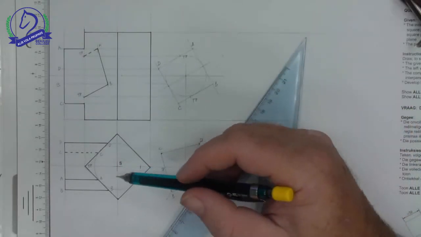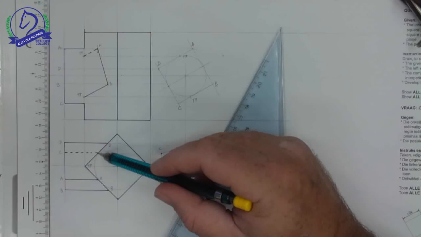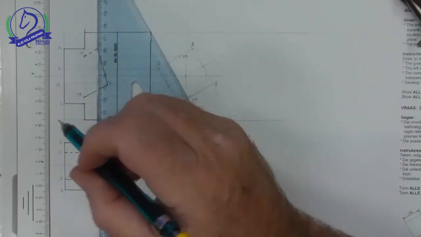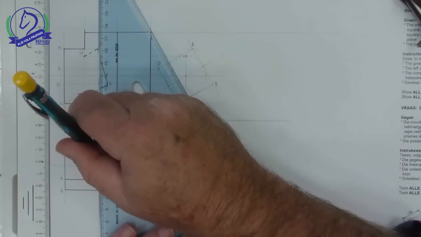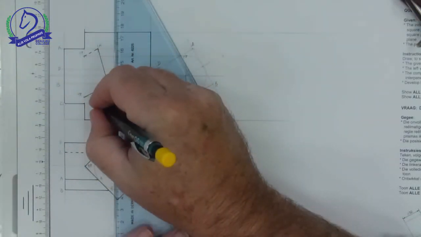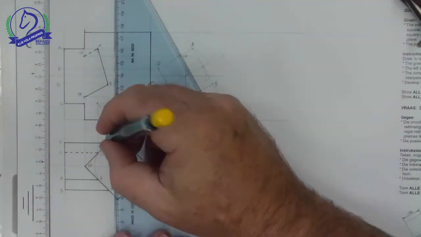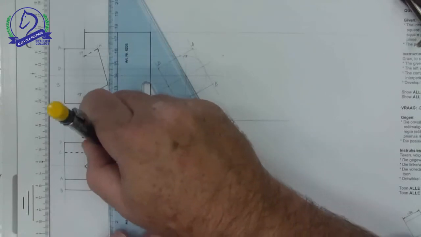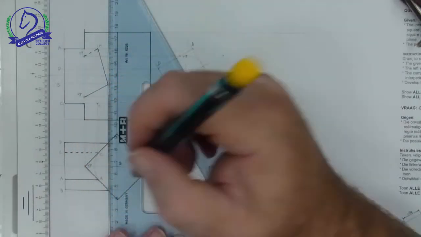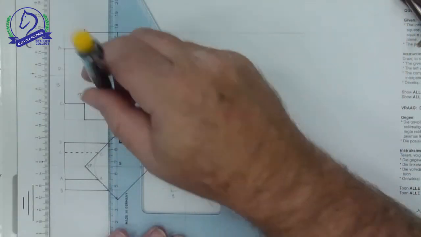I'm going to take point C now. C will be in hidden detail. And I'll project the line up. There's C. And point D is my last point that I need to check here. Once again, this is on the other side of the turning point, so this would definitely be in hidden detail.